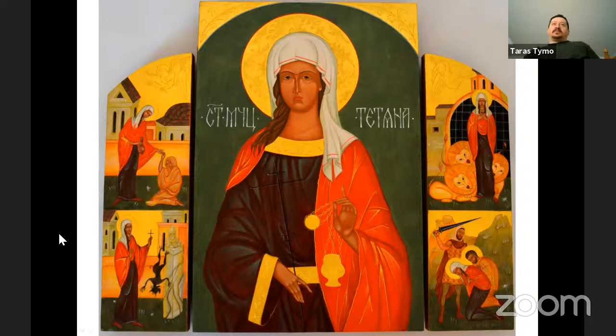This was an improvisation by one of our artists, Saint Martyr Tatiana, with marginal scenes, but she decided to do it as a triptych, so added these scenes from her life here on those kind of doors, and her in the center.